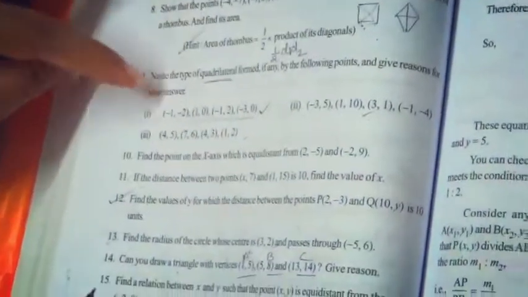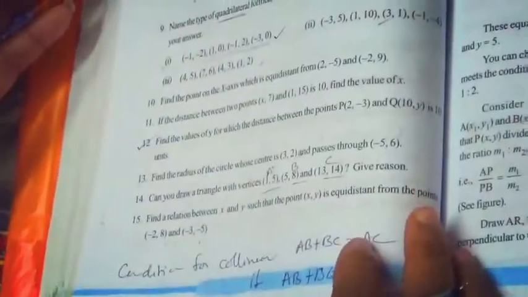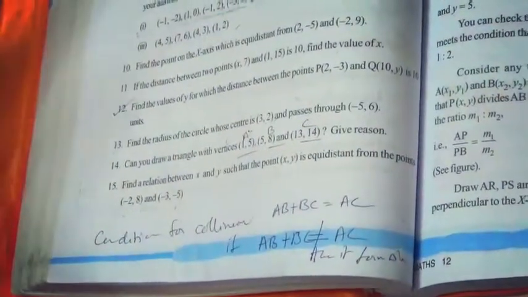So you just do all the sums carefully. What I am giving here for the homework, do very carefully. They are very easy sums, but somehow lengthy. Okay, thank you.